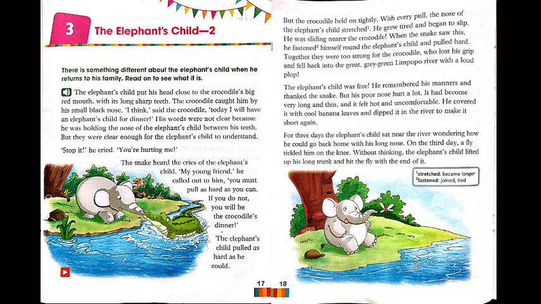It became very long. The next, for 3 days the elephant's child sat near the river, wondering how he could go back home with this long nose. See, our elephant's child was wondering and he was tensed a lot, and he sat close to the river only, wondering how he could go back home with his long nose.